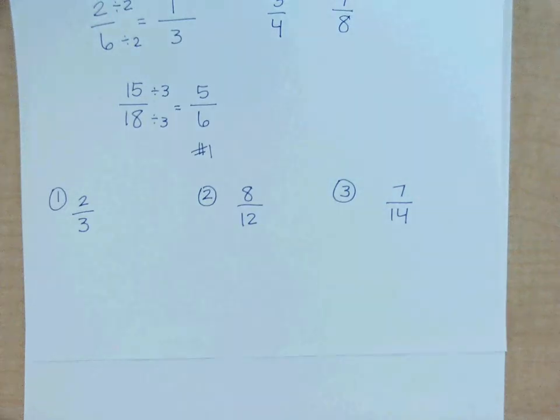Find 3 equivalent fractions for each example. So you don't simplify? You could.